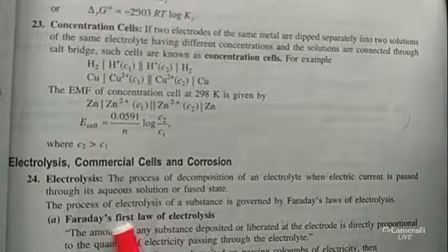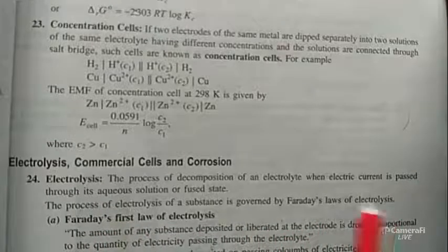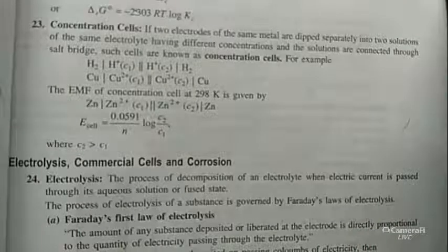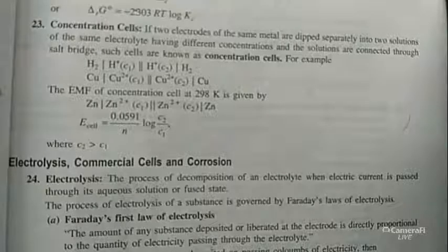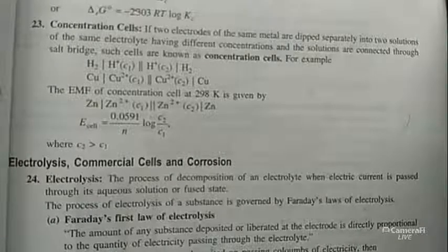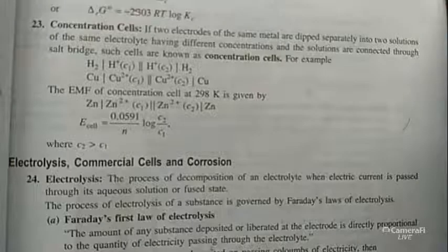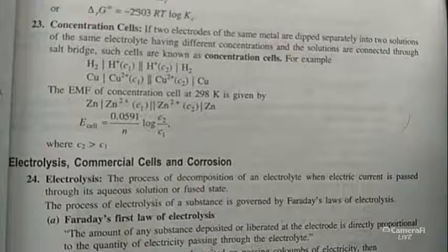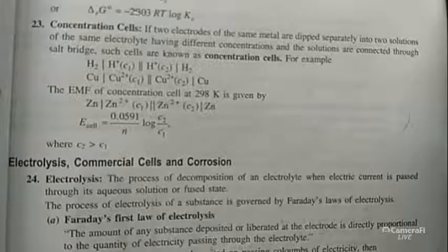Now see the next part. The process of electrolysis of a substance is governed by Faraday's law of electrolysis. Here we have to follow certain rules, and these rules are called Faraday's first law and Faraday's second law. Electrolysis is a process in which an aqueous solution of a salt or the fused salt, when electric current is passed through it, splits into its constituent ions. When the process of electrolysis is conducted, we have to follow certain rules. These were given by Faraday, and hence it is called Faraday's law of electrolysis. There are two laws: the first law and the second law.